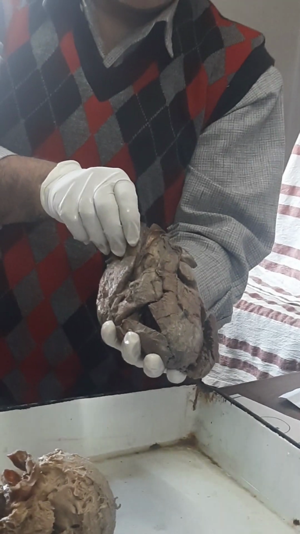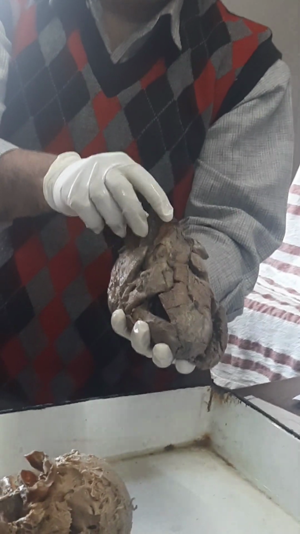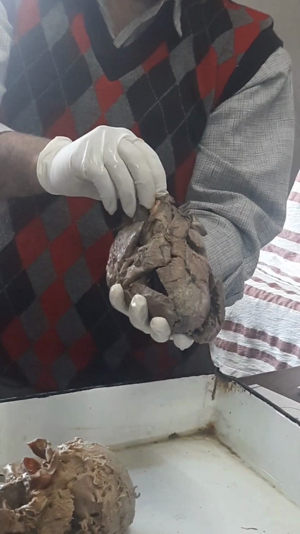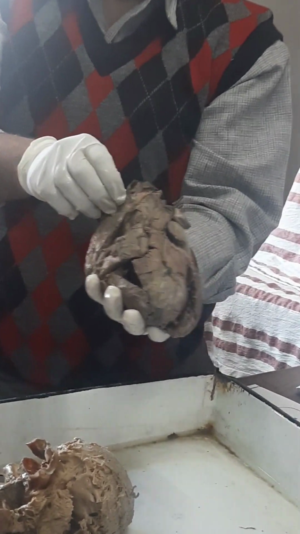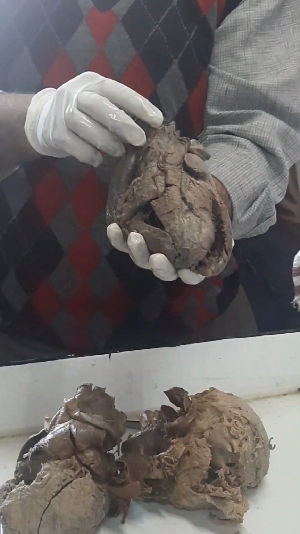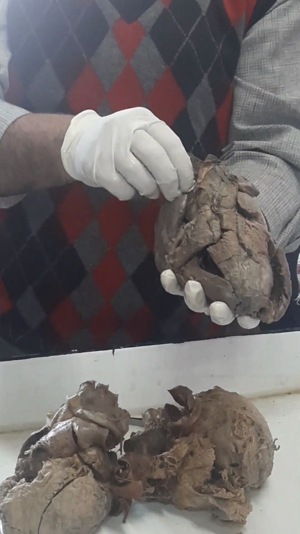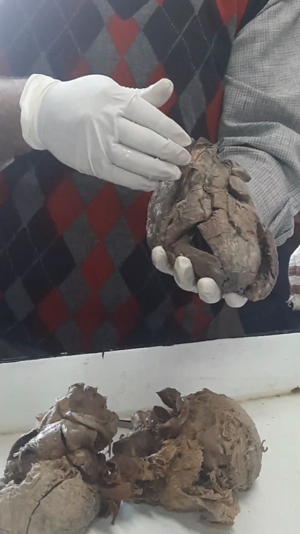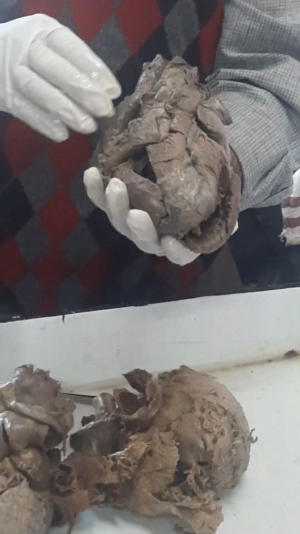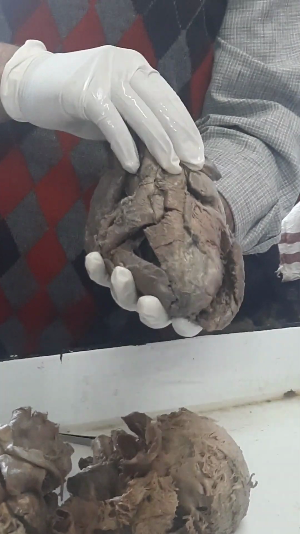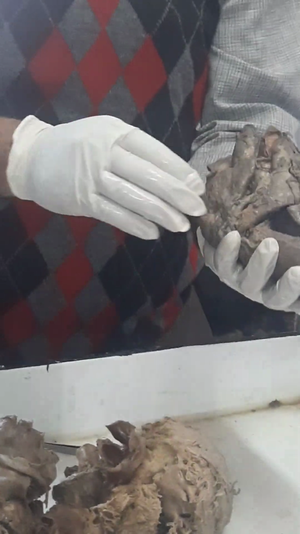vessel coming from the left ventricle, that is ascending aorta. You can see it is a big vessel, elastic vessel, containing a large number of elastic fibers in tunica media. Then next to it is the pulmonary trunk, again a big vessel. But this is about the great vessels. Now you can see chambers.